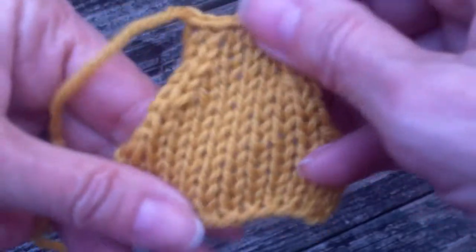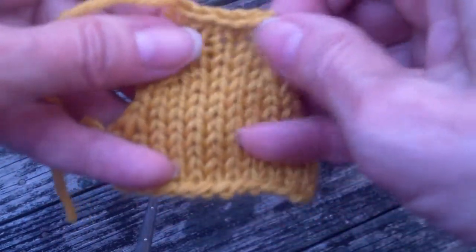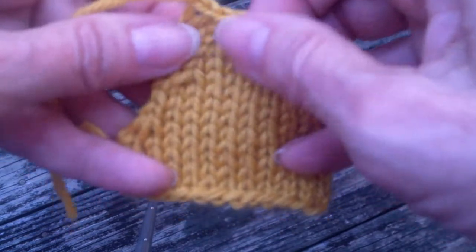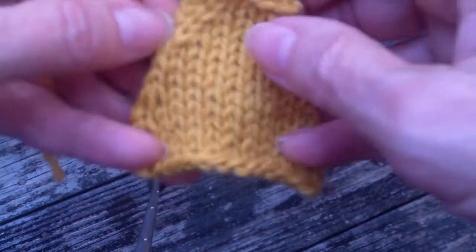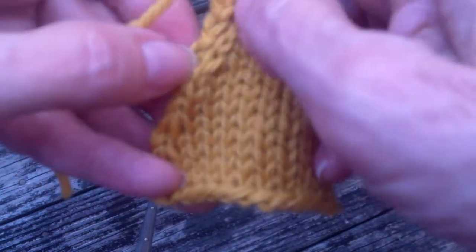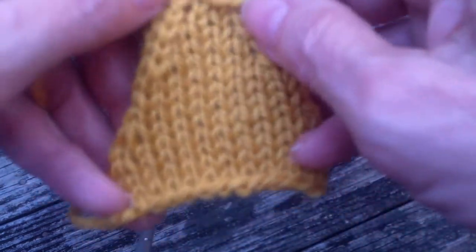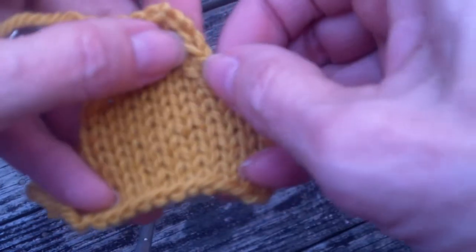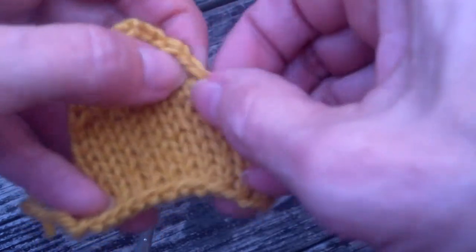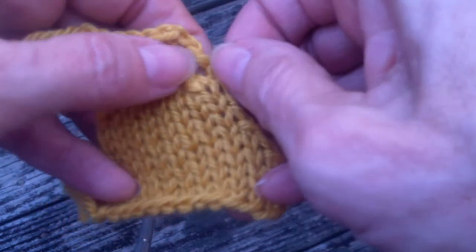Now, I'll block these for my blog tomorrow so you can see them better, but again, always work your increases or decreases for shaping on a garment that's going to have those edges either sewn or have a band picked up on them, at least 1 or 2 stitches in. Think of it like the seam allowance if you were sewing. And if you're sewing, you always have a seam allowance of 5/8 of an inch. That's what your selvage stitch is.